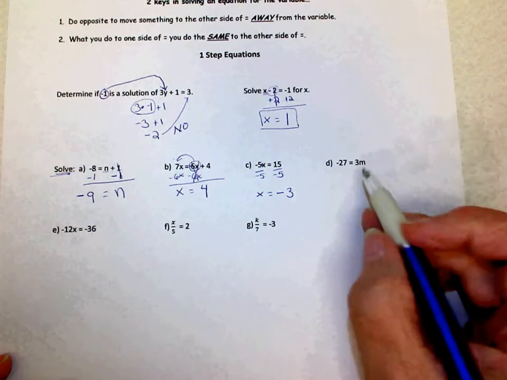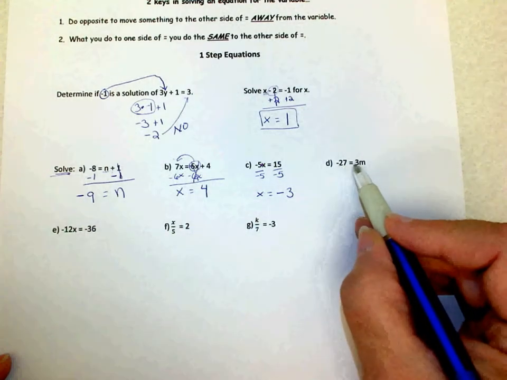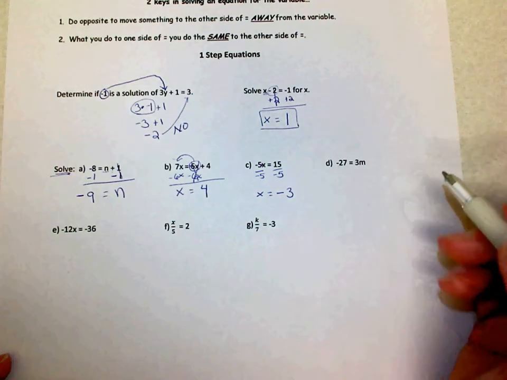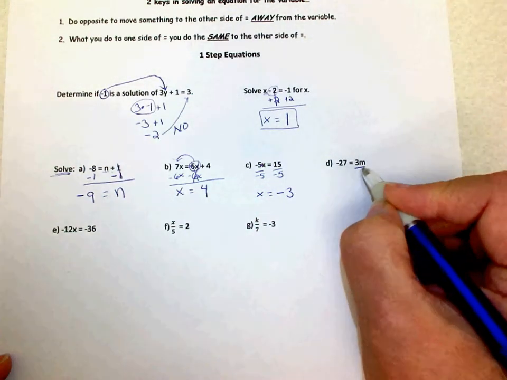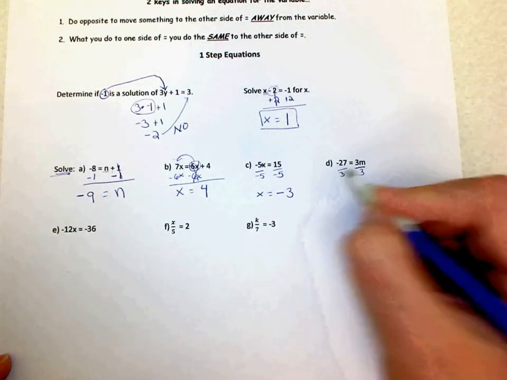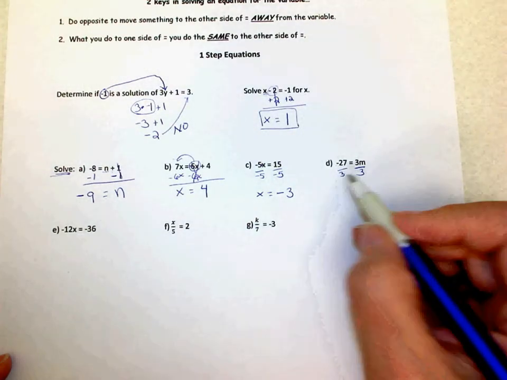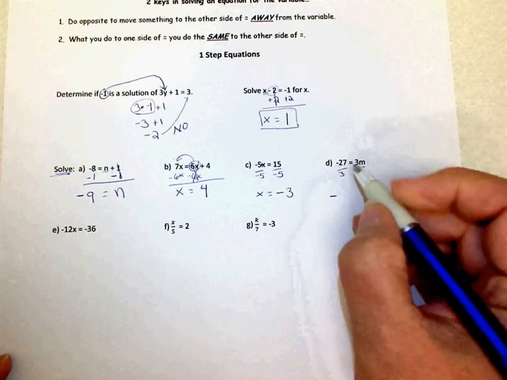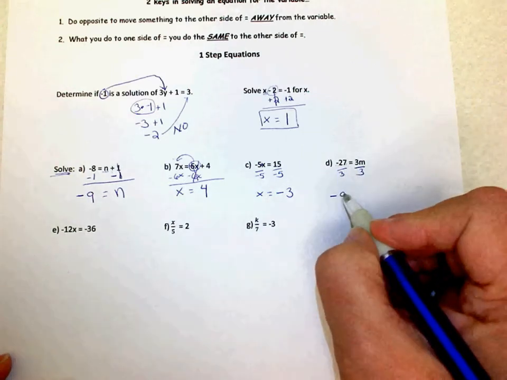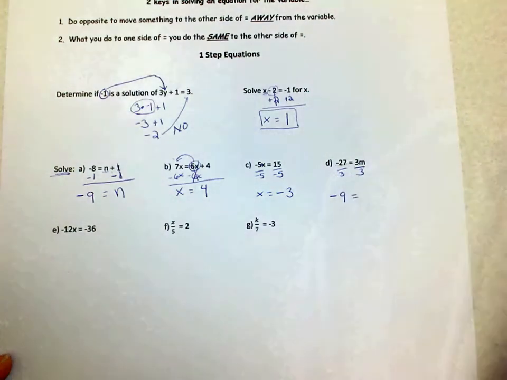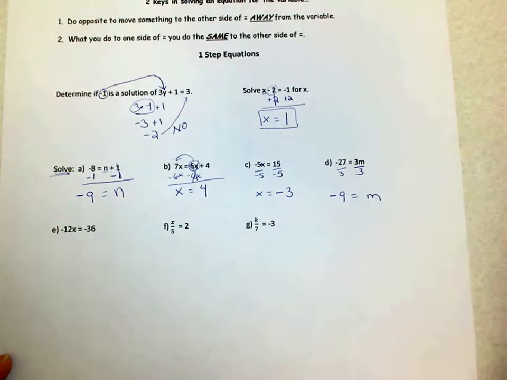Now, negative 27 equals 3 times m. The opposite of timesing by 3 is to divide by 3. And negative 27, negative divided by positive is negative. 27 divided by 3 gives us 9. And that equals m.